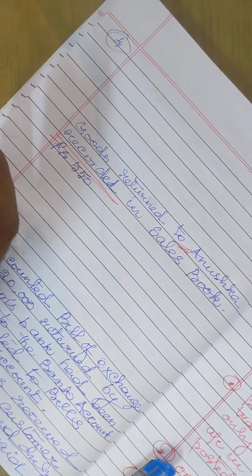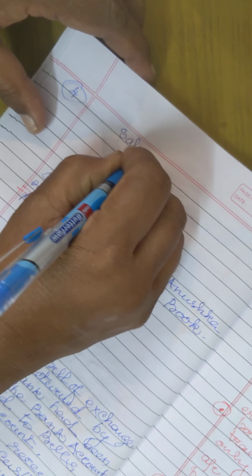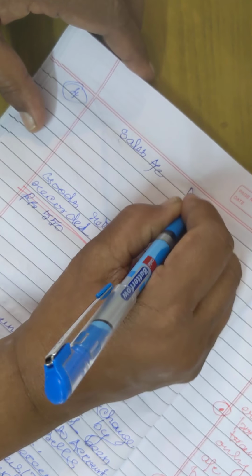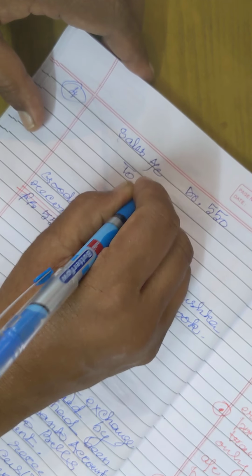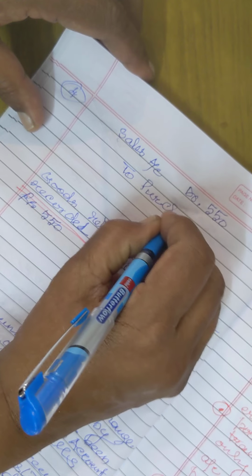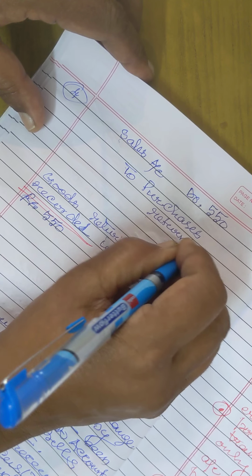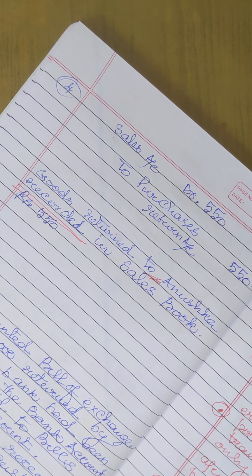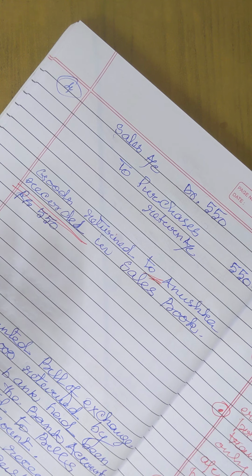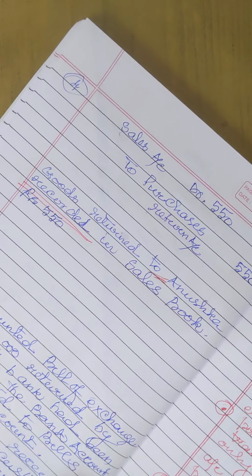What do we have to do? We have to debit sales account. Simply we write sales account debit with whatever amount is given, suppose I take it as 550, to purchases return account or return outward account. Then you have to write the narration: goods returned to Anushka by mistake recorded in sales book, now being rectified. Everywhere you have to add the words, now being rectified. Let us move on to the last item.